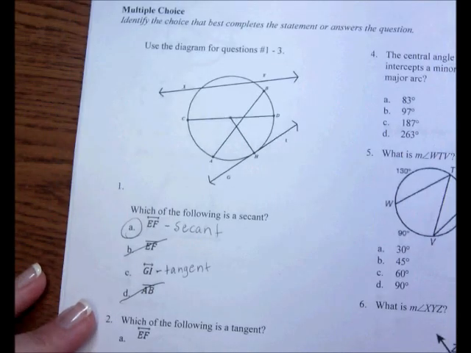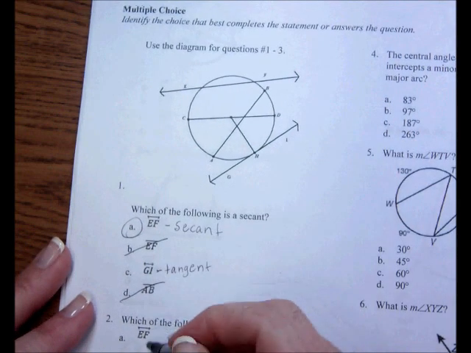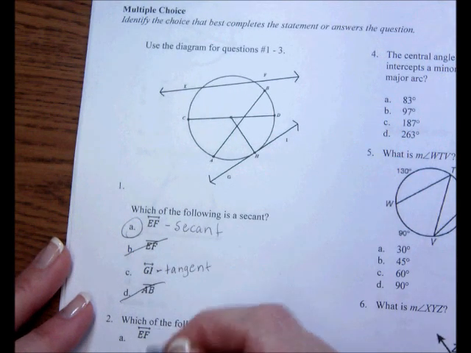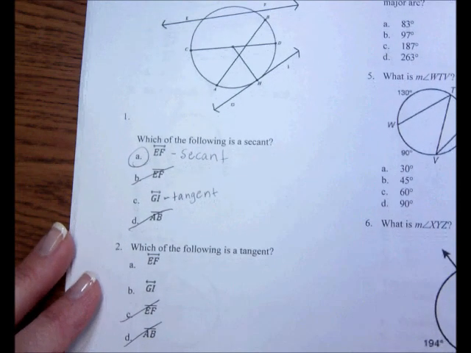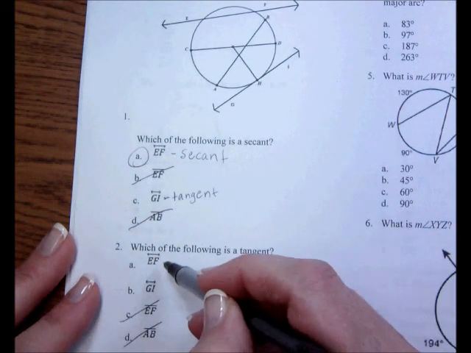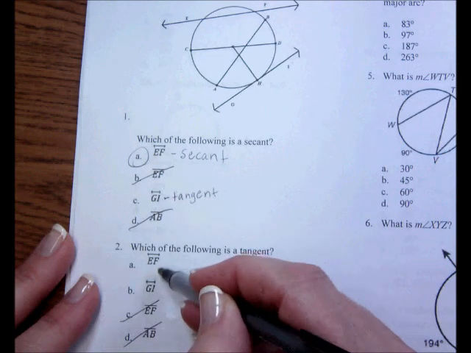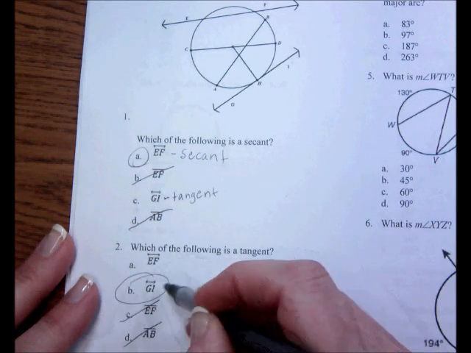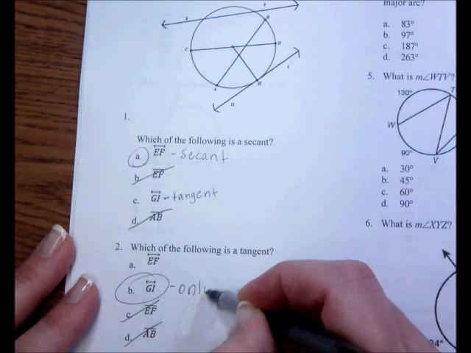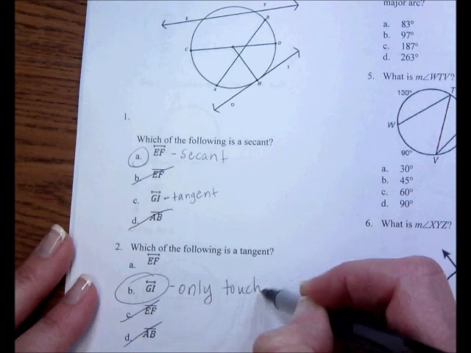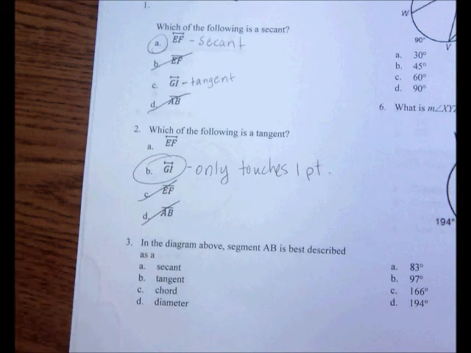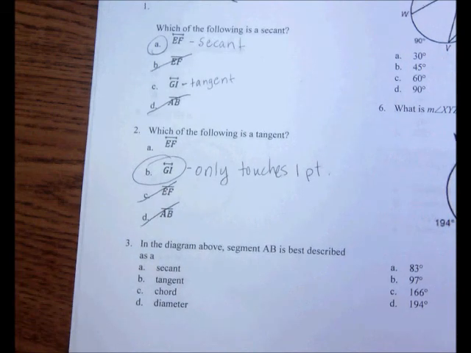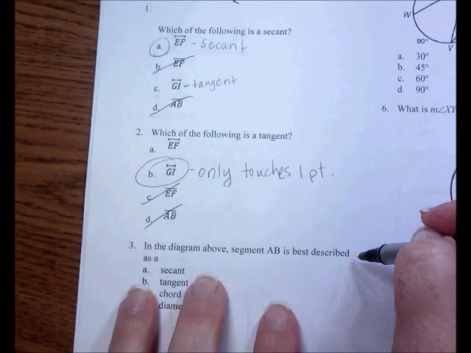Which of the following is a tangent? Well, we just covered that. Number 1, it's going to be a line. It's not a line segment, so automatically I can eliminate C and D. And from number 1, I know EF is a secant and GI is a tangent. It only touches the circle at 1 point.